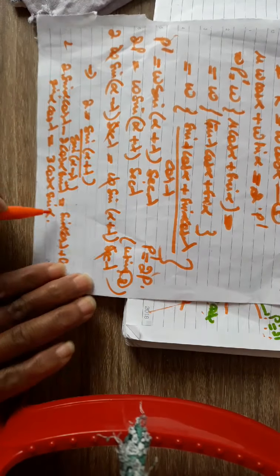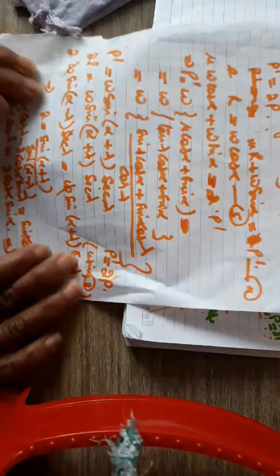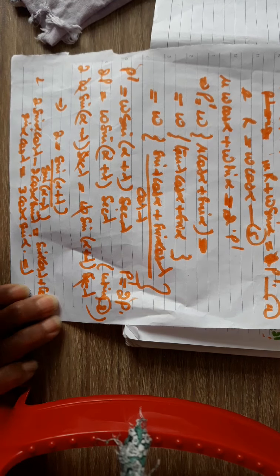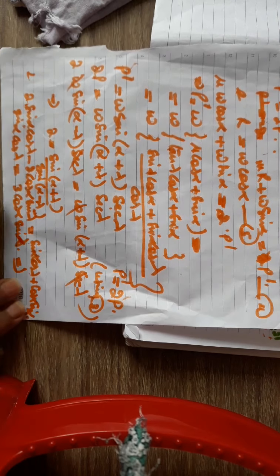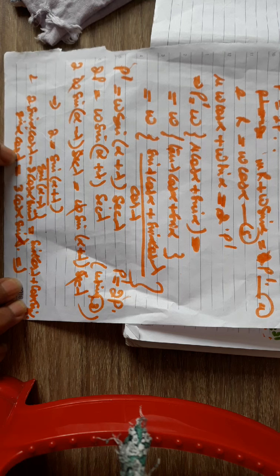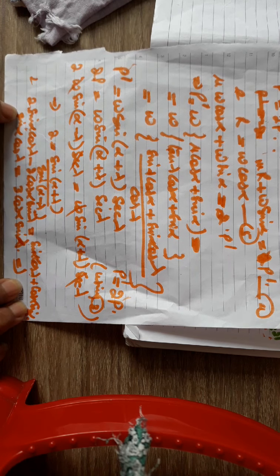Now you divide both sides by cos alpha cos lambda. Sorry, here it is sine lambda, not cos.